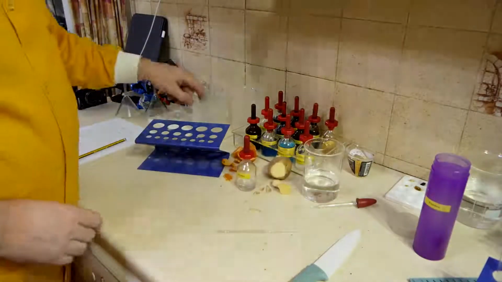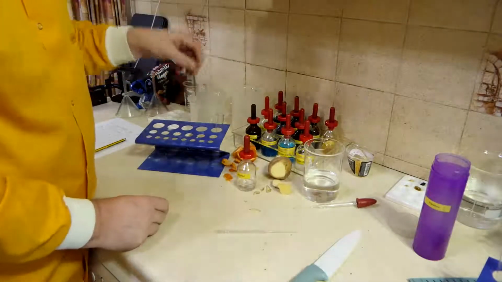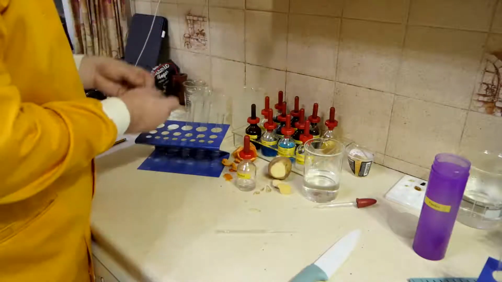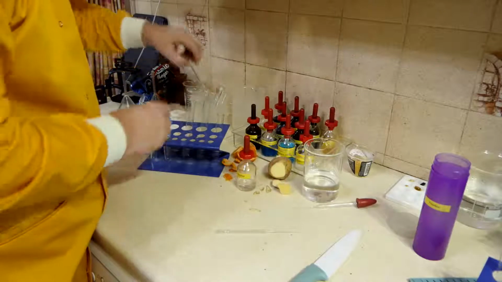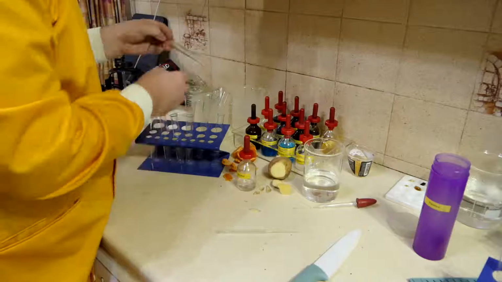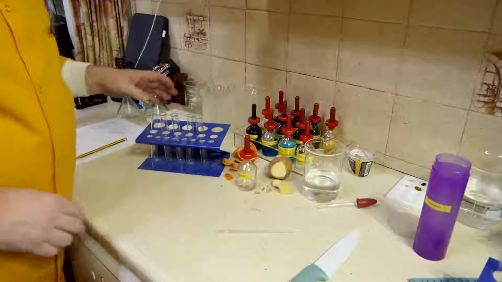So I've got some cold water, and I've got some test tubes, probably have that little one here as well. Right, okay.